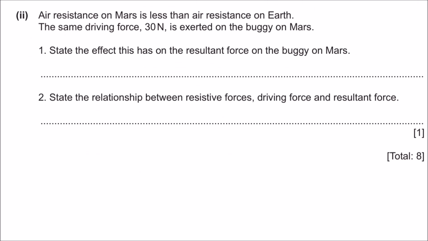Part 2 of C. Air resistance on Mars is less than air resistance on Earth. The same driving force is exerted on the buggy on Mars. State the effect this has on the resultant force on the buggy on Mars. Let me draw something here to illustrate what's happening.